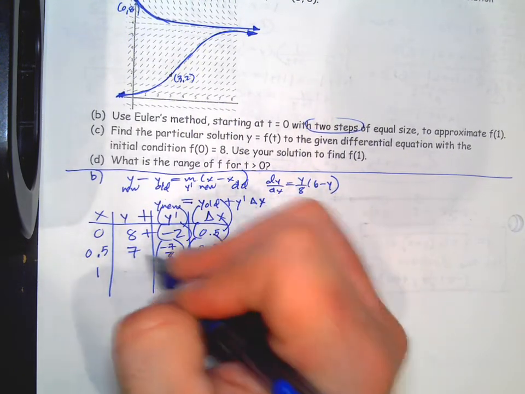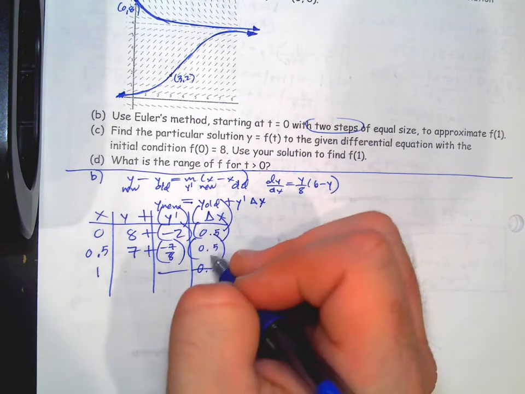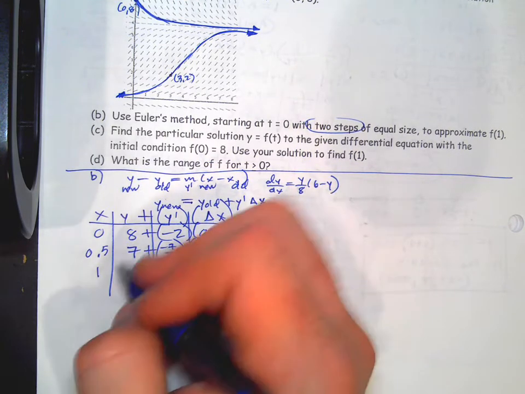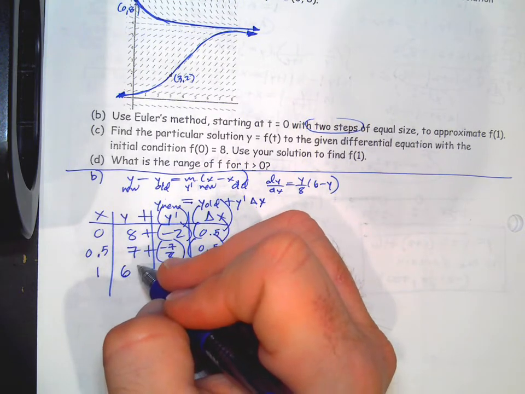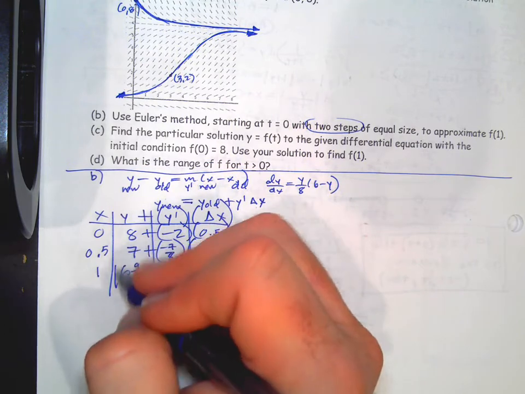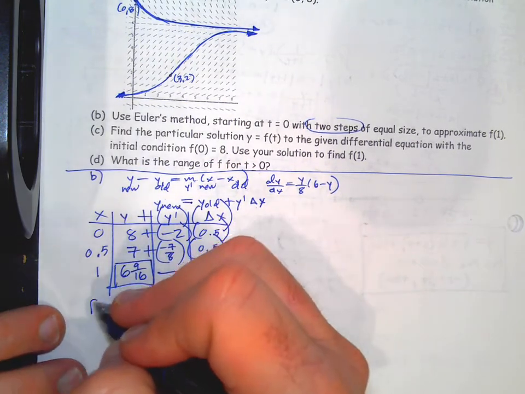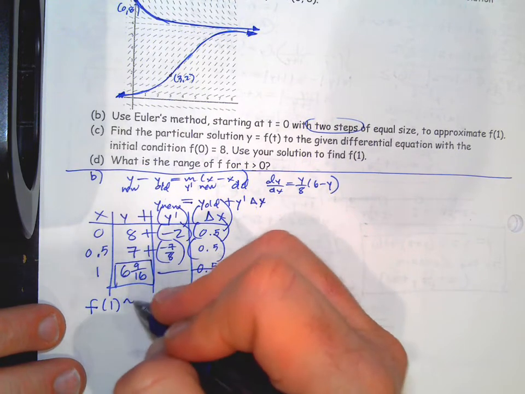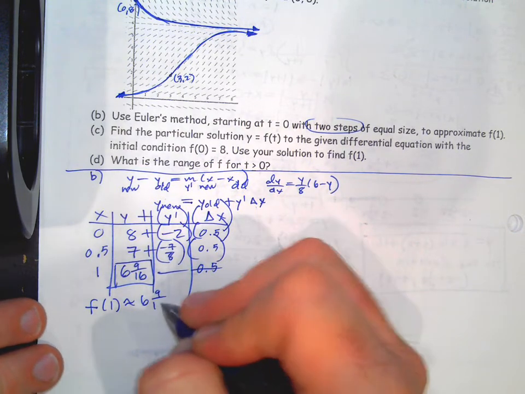Right? It's going to be that plus that. So that's going to be negative 7/16. So it's going to be 6 and 9/16. So f of 1 is approximately 6 and 9/16.